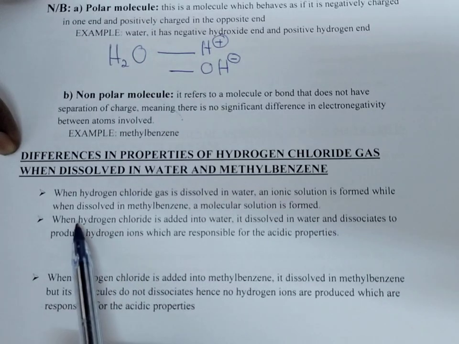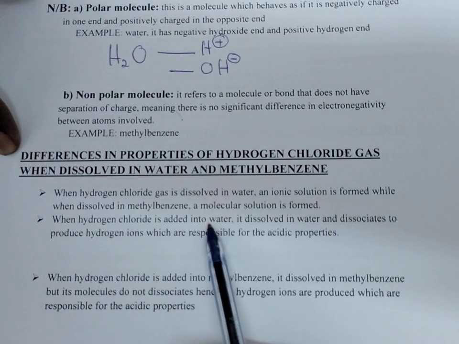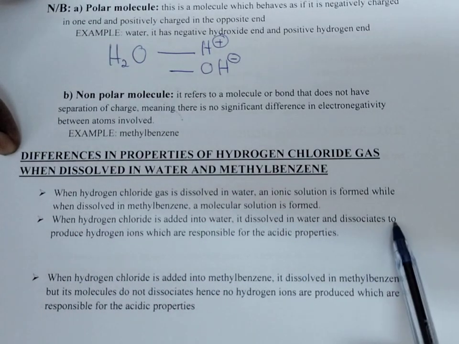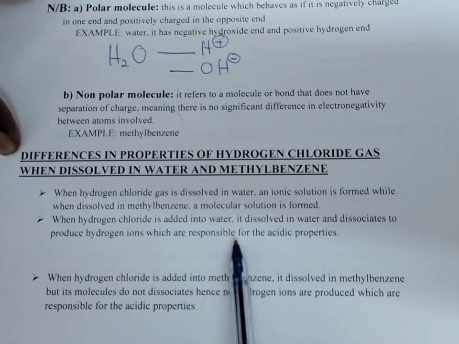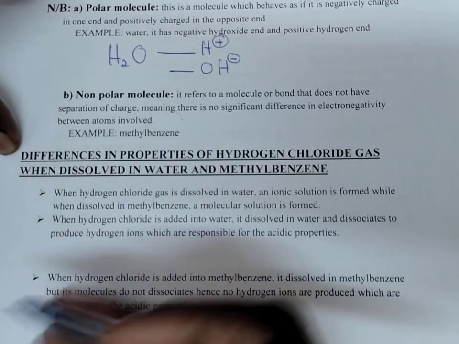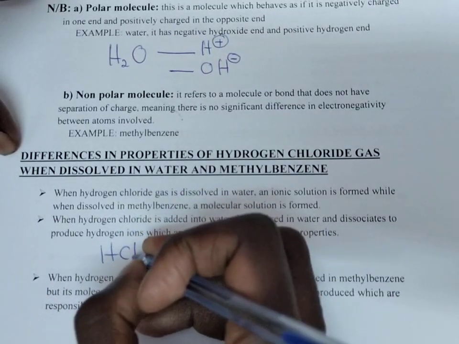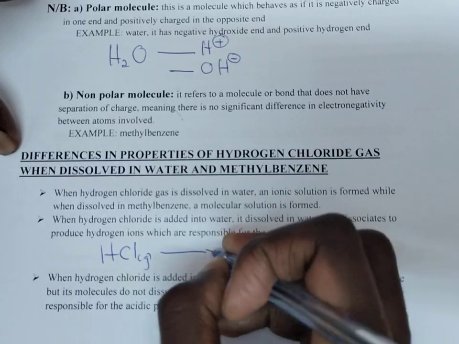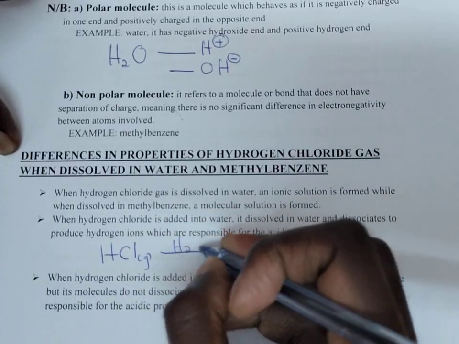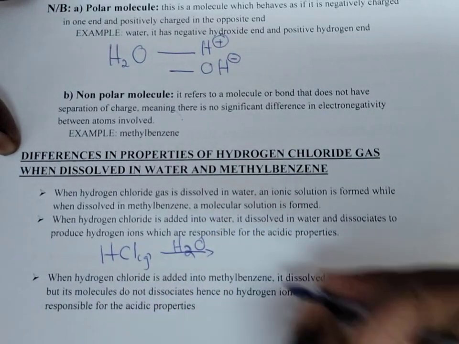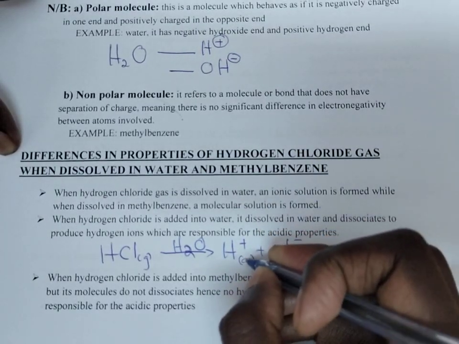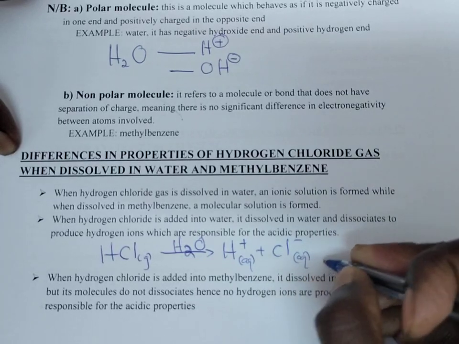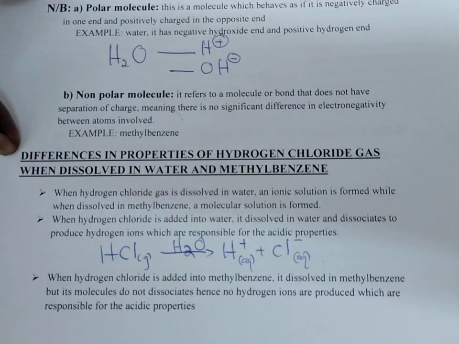What do we mean? When hydrogen chloride gas is added into water, it dissolves and dissociates to produce hydrogen ions. These hydrogen ions are responsible for the acidic property. Let's say we have hydrogen chloride gas. It dissociates in water, meaning it dissolves, producing the hydrogen ion and the chloride ion. And these hydrogen ions are the ones responsible for the acidic property.